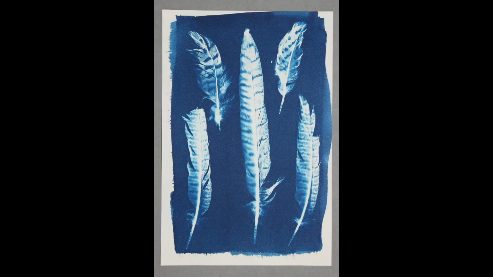But there is also a view that a photograph has to be made using a camera. Some photographs, as you'll see in this example, are made by placing objects directly on a light-sensitive surface and exposing it to light without a camera. So the definition is somewhat fluid.